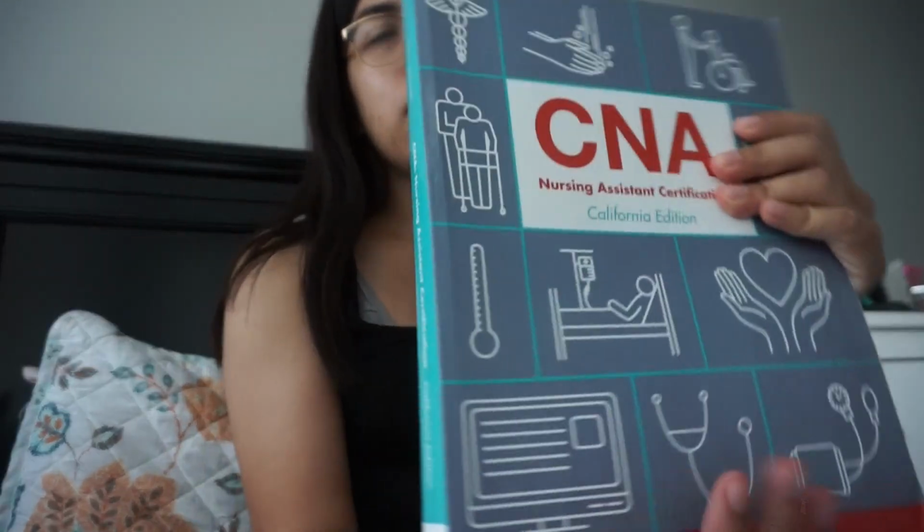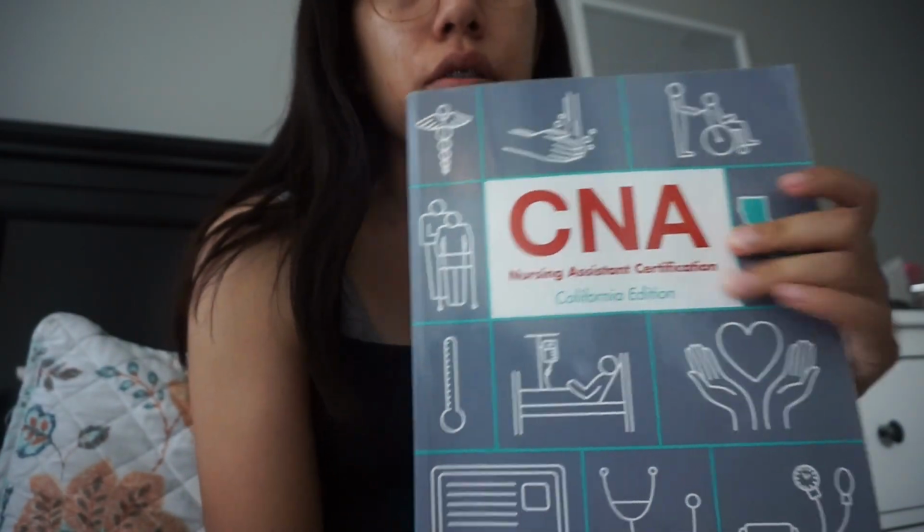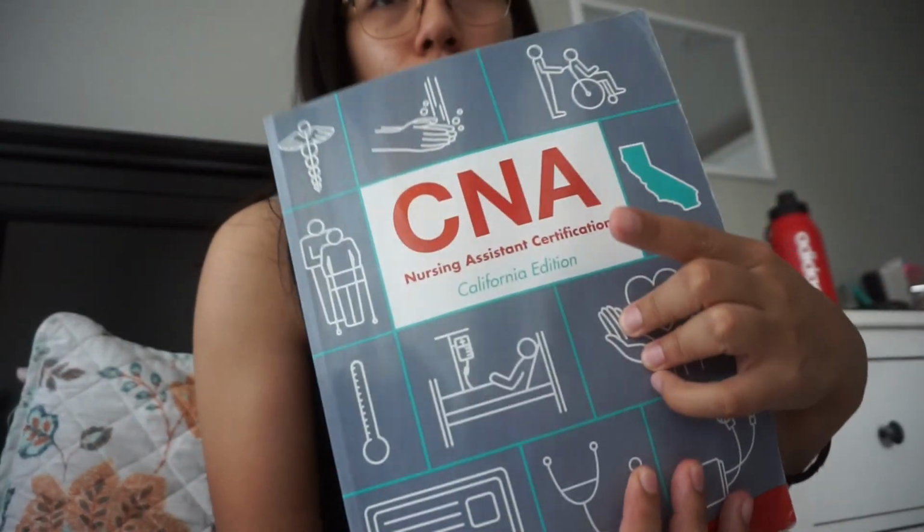I just wanted to show you guys, this is the book that we use here in school. It's obviously, as you can see, California edition, so for every state it's going to vary. But like I had showed you guys, normally what I do the day before is that I will go into Canvas and I will look at the previous announcement from the instructor just to see what skills we're going to practice on. In that announcement, it said we were going to practice bed making, but based off of what it said on the group message that we have, we actually are switching it to vital signs because my theory instructor, I guess, said we got to practice our vital signs.